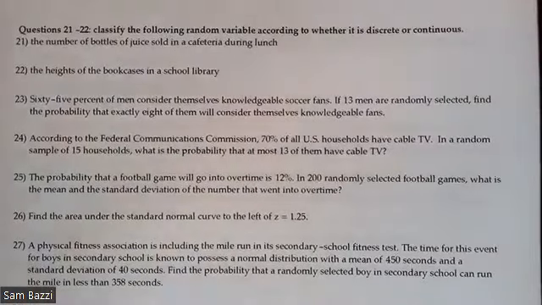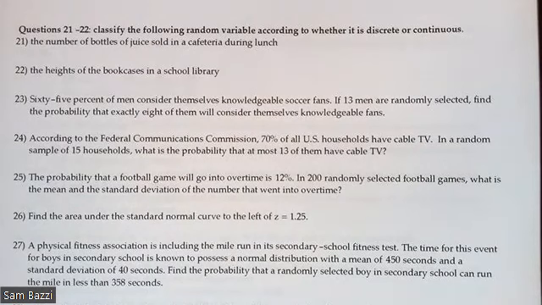Classify the variable as discrete or continuous. Discrete, guys, means countable: 1, 2, 3, 4, 5. You can count them. Continuous means they can have decimals in them. Like the number of students in my class cannot be continuous because it's either 1 student or 2 or 3. You can't have 2.5 students.